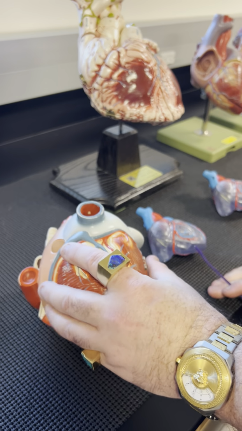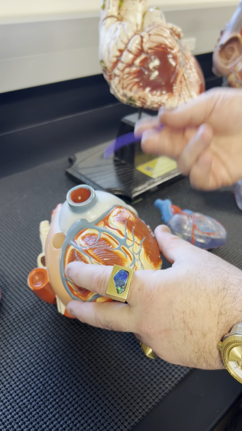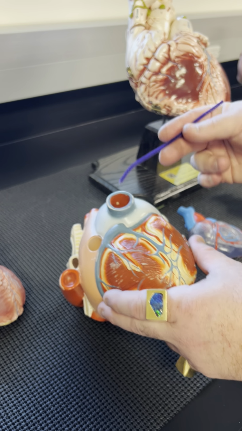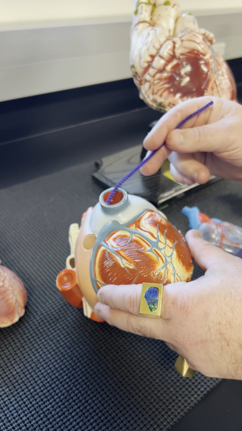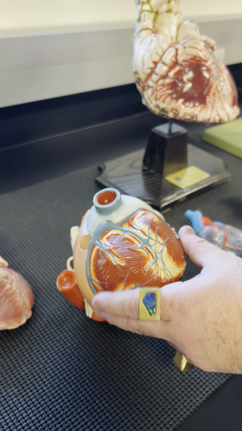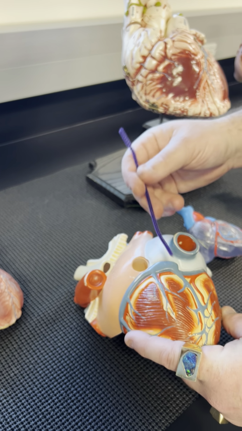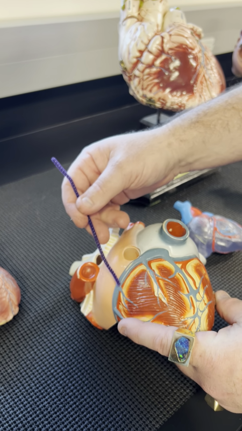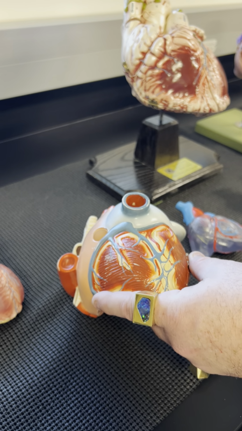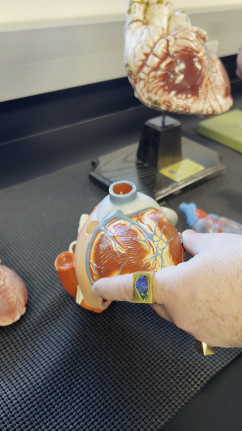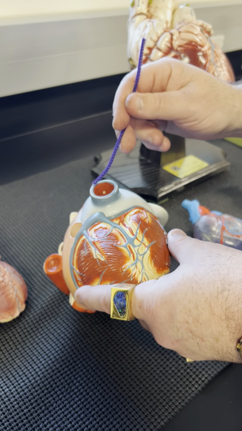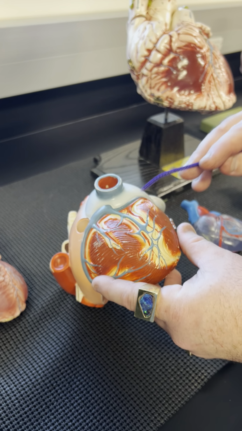Turning the heart upside down here, we have the great vessel that dumps deoxygenated blood back into that right atrium. This we call the IVC, also known as the inferior vena cava or the caval vein. So here's the IVC. This is the coronary sinus. Coronary sinus contains that deoxygenated blood when the heart actually used oxygen-rich blood to contract. So coronary sinus, IVC.